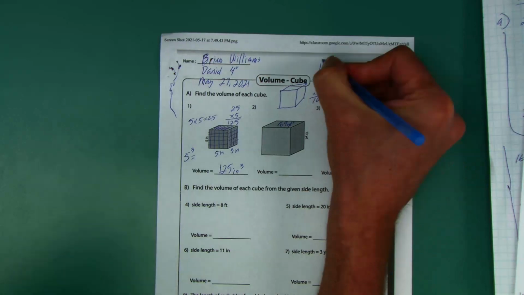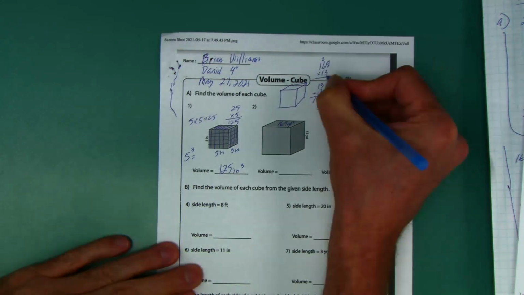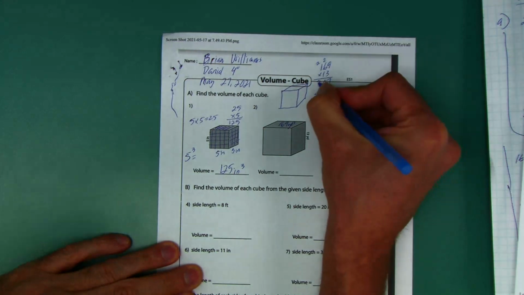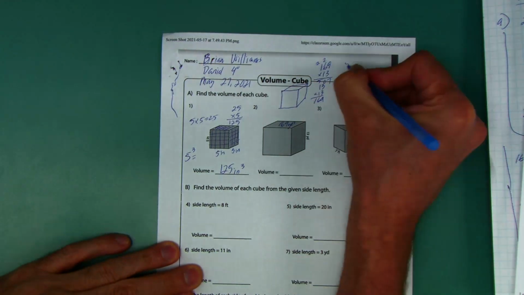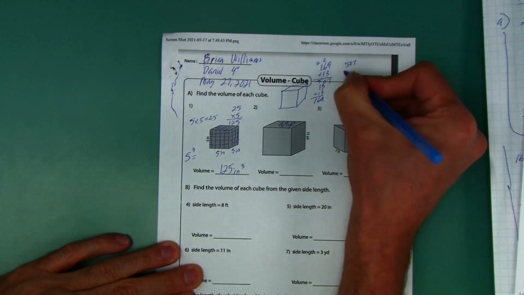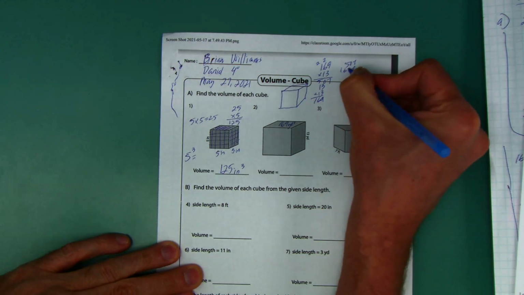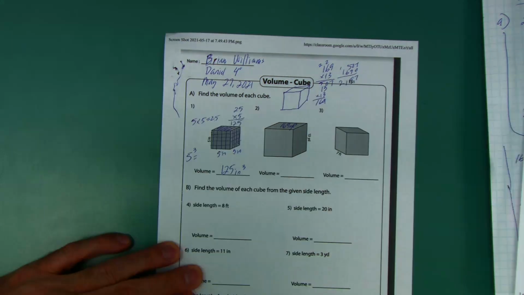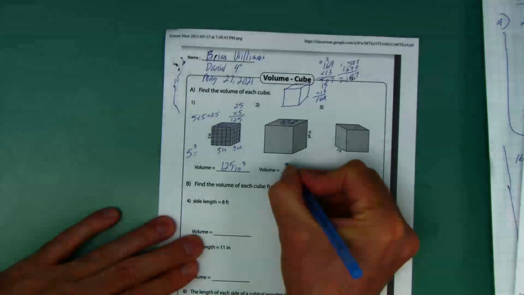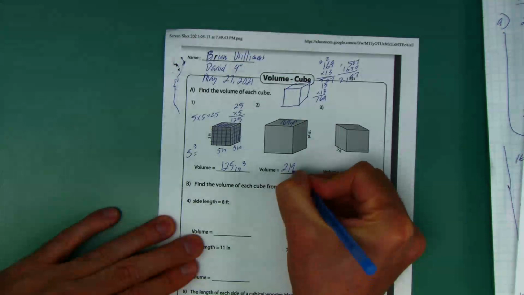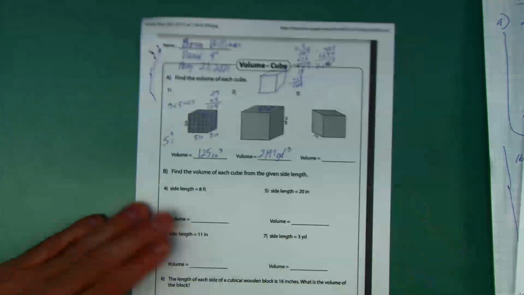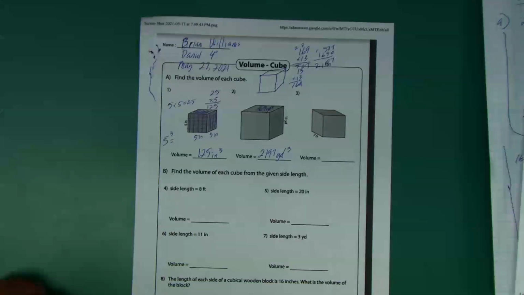3 times 9 is 27. 3 times 6 is 18 plus 2 is 20. And 3 times 1 is 3 plus 2 is 5. I'm going to run out of room here. Let's put that 507 there. And then 1 times 69, after I move it over, it's going to be like that. Looks like 2197. 2,197. What are our units? What kind of yards? Cubic yards. That's all you got to do on these.